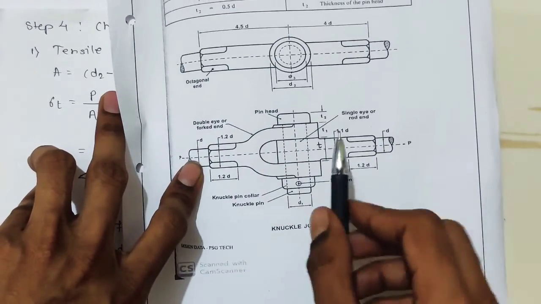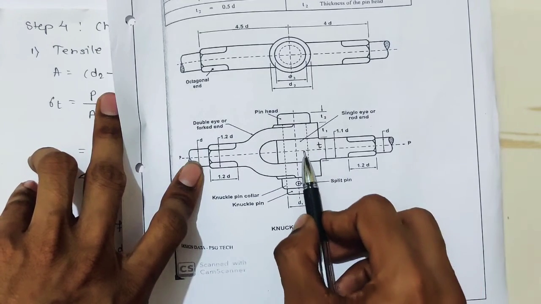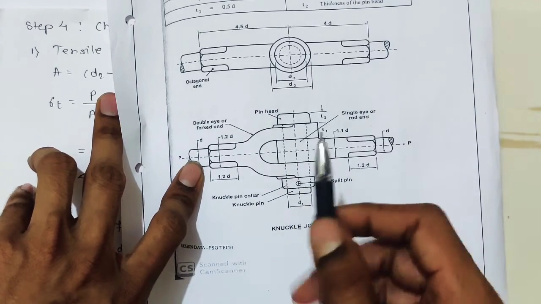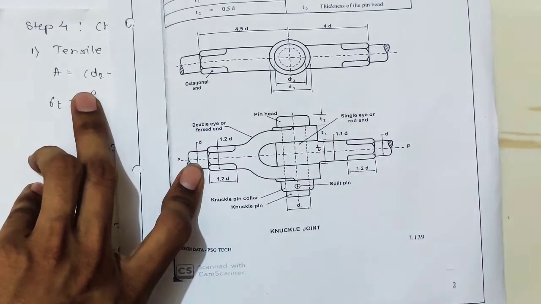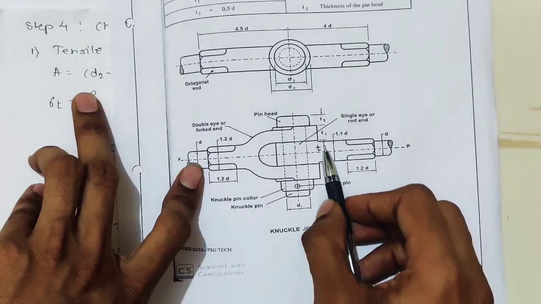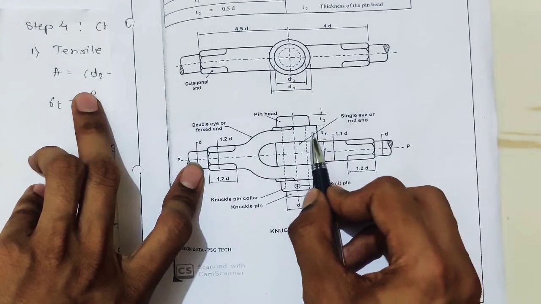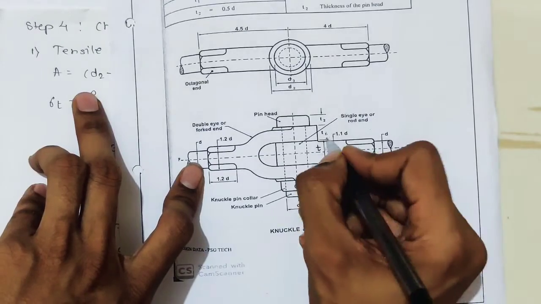So double eye is similar to the single eye. Only we have to consider twice whatever area we have got. But the thickness will change. We considered T as the thickness for single eye. For double eye, we will consider T1 as the thickness.